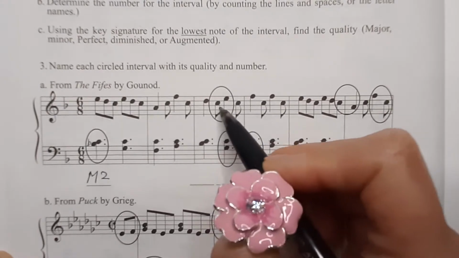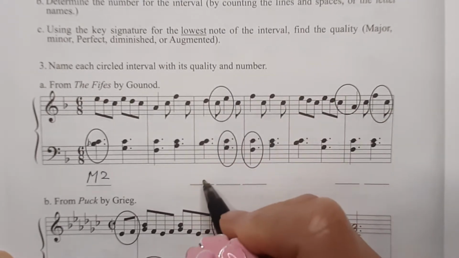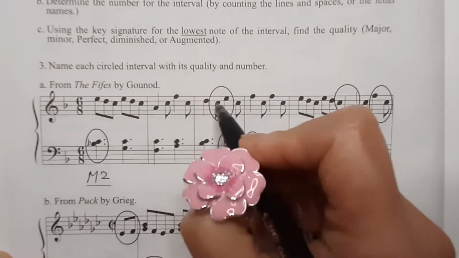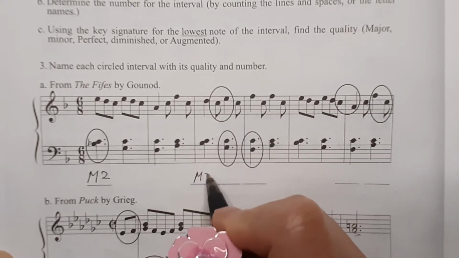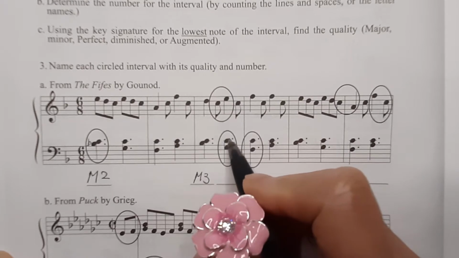And this is a guess. Now C to E. Isn't that C major? Yeah, in the key of C major, no sharps, no flats. So it's a major 3rd.